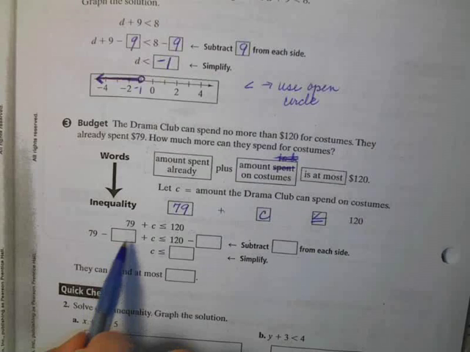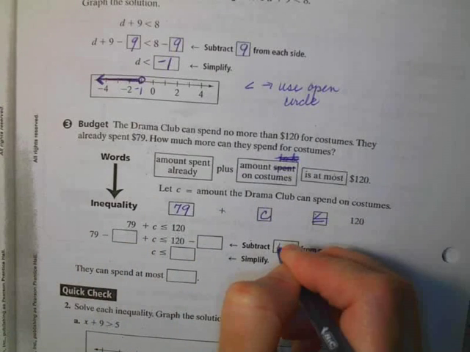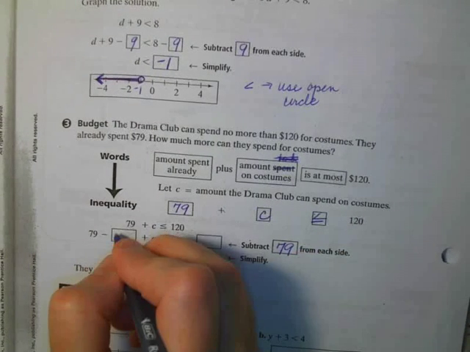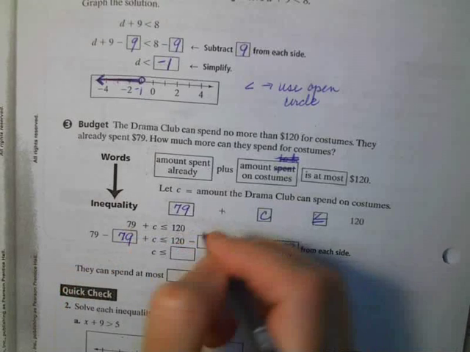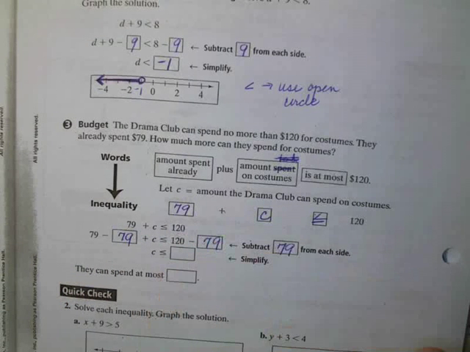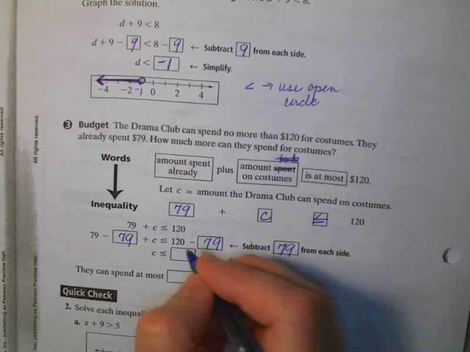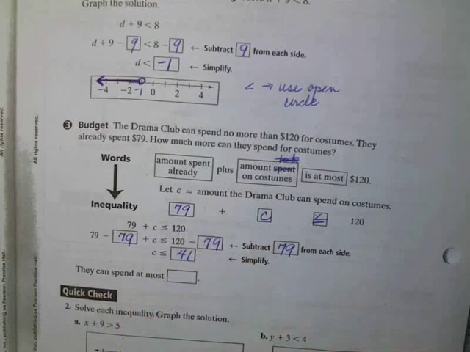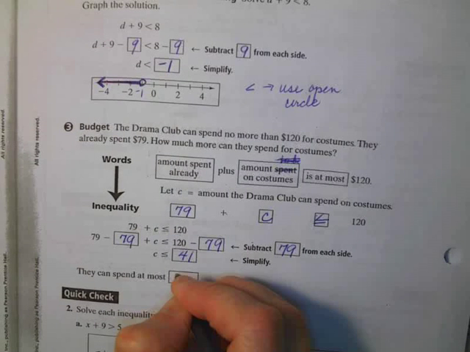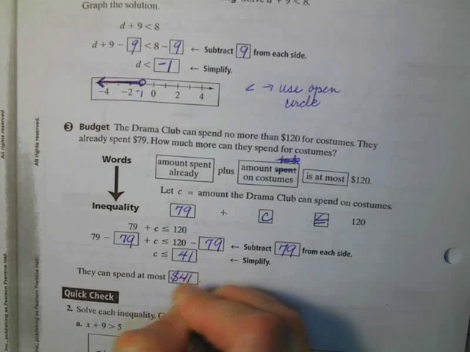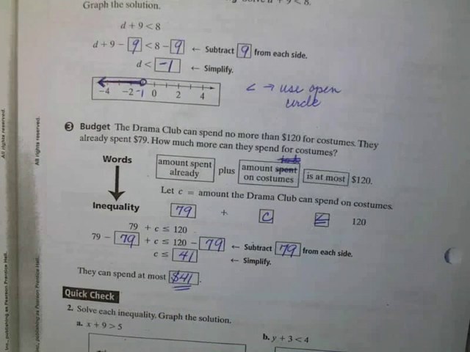All right, so here we go. We want to subtract 79 from each side so that we can isolate the variable of c. When I subtract 120 minus 79, that gives me 41. So c is less than or equal to 41. That means they can spend at most $41, no more than that, but up to $41.